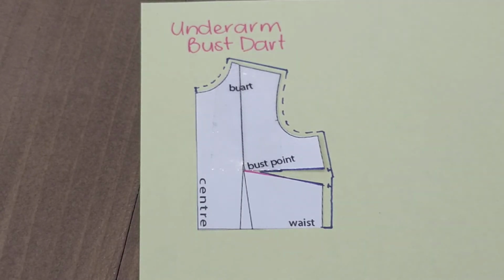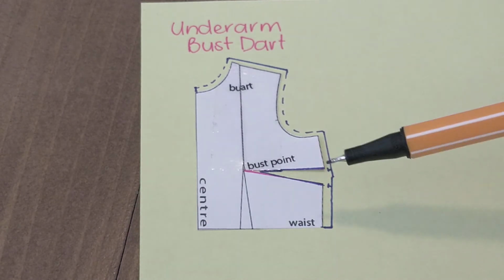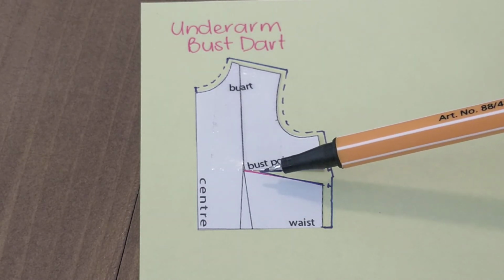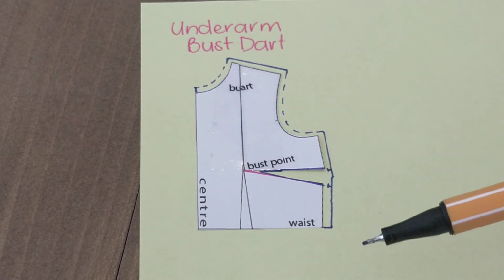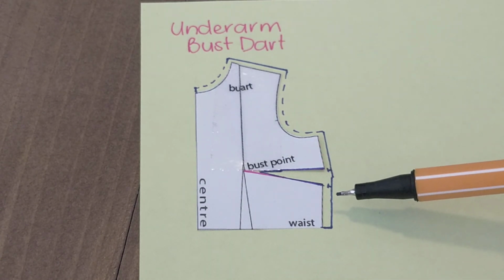So if the underarm bust dart was the only change you were making to your dressmaking block, once you've done it and you've reduced the point by 3 centimeters, you would add your seam allowance and your 2 notches for your dart.